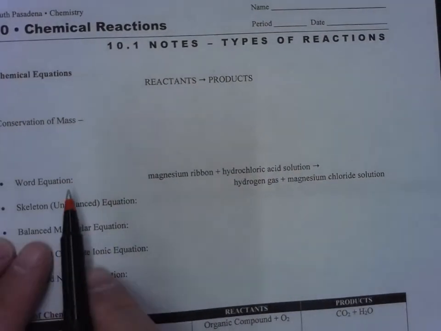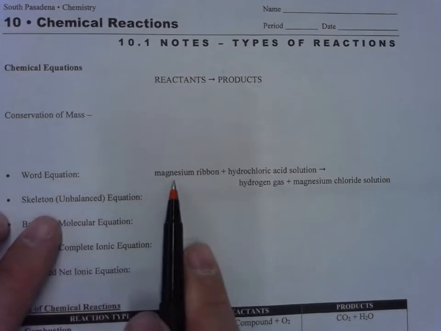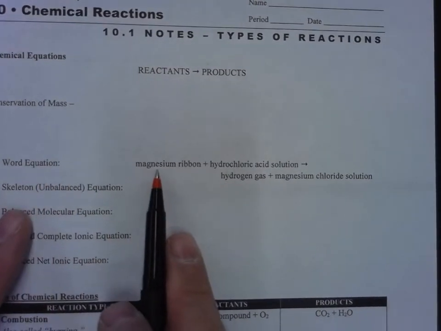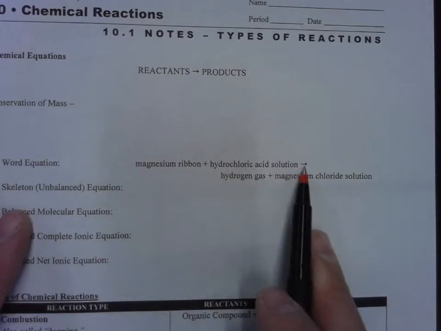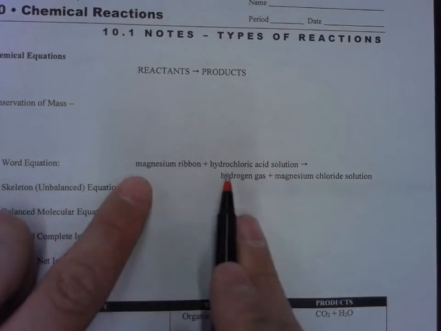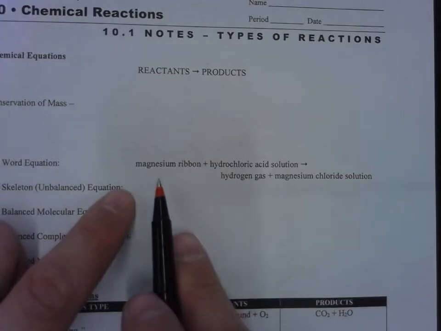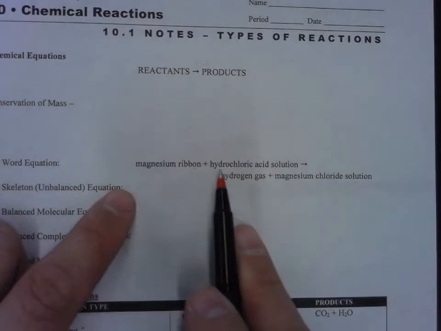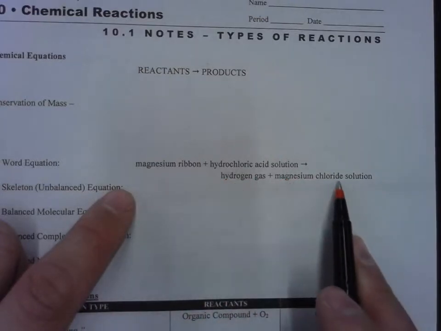Okay, so how do we use these chemical equations? Well, there's a few different ways you might see it written. The first way might be as a word equation, which says magnesium ribbon plus hydrochloric acid solution yields hydrogen gas and magnesium chloride solution. There's a few different hints that you can take away from this. The first thing is magnesium plus HCl yields hydrogen gas plus magnesium chloride.